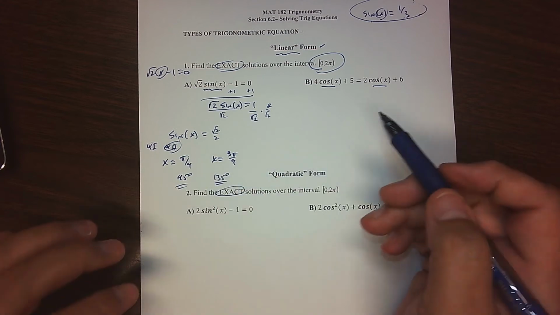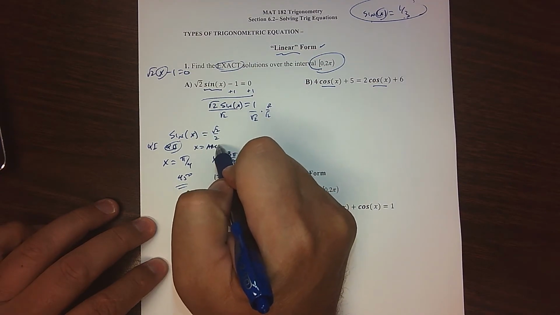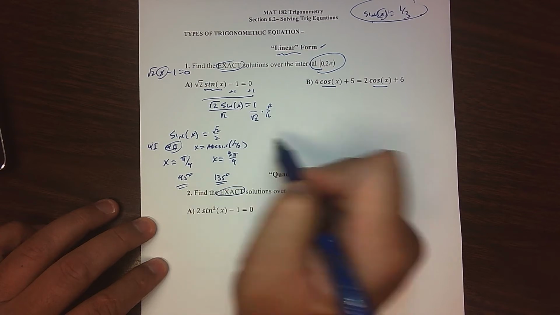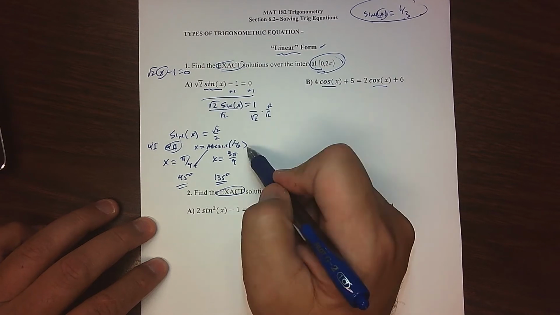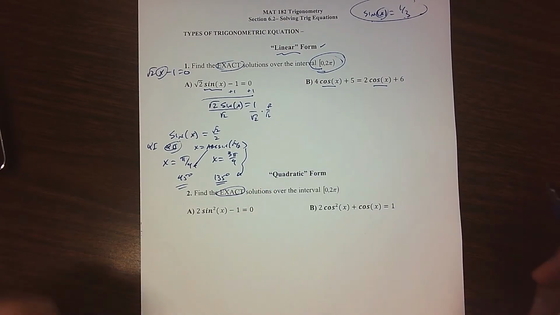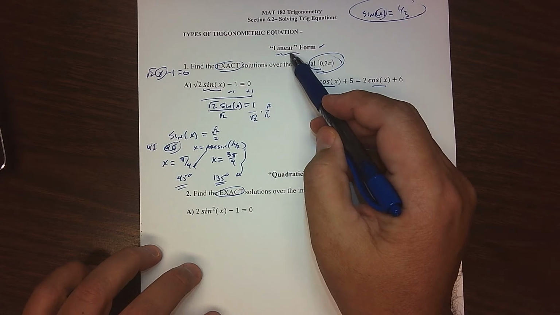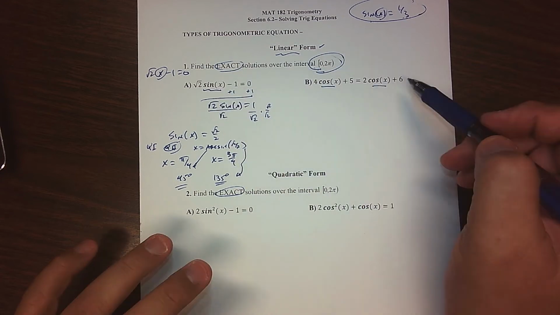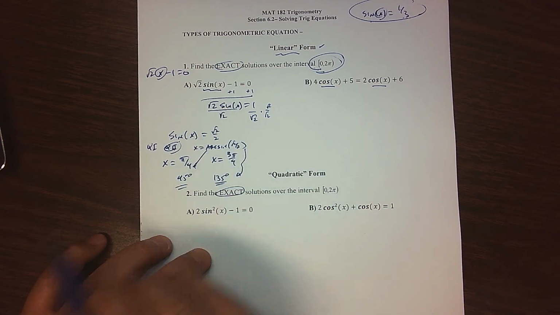So again, if we had used the arc sine, saying that x is the arc sine of the square root of 2 over 2, we're only going to get that value. But I'm using my knowledge of my sine function to know that there's actually two values. So some previous trig information coming up. But back to the bigger picture, this is what we call a trig equation in linear form, because all I have to do is linear equation things, add, subtract, multiply, and divide the same thing to both sides, to finally get the sine by itself. Once it's by itself, I can invoke my trig understanding.